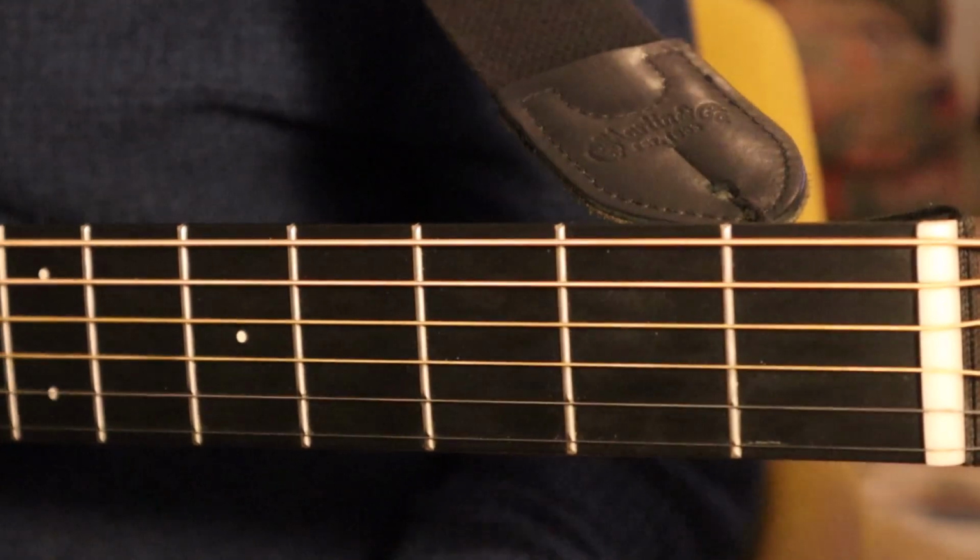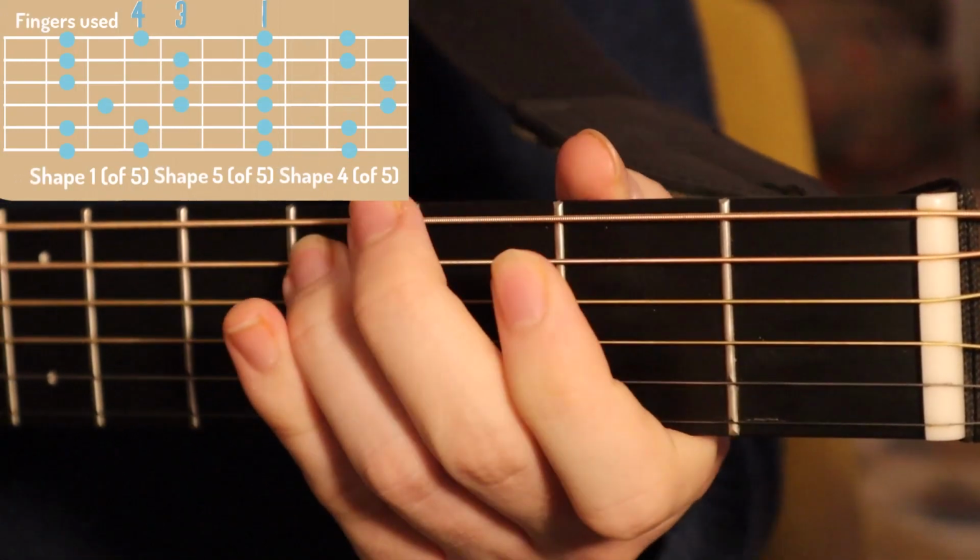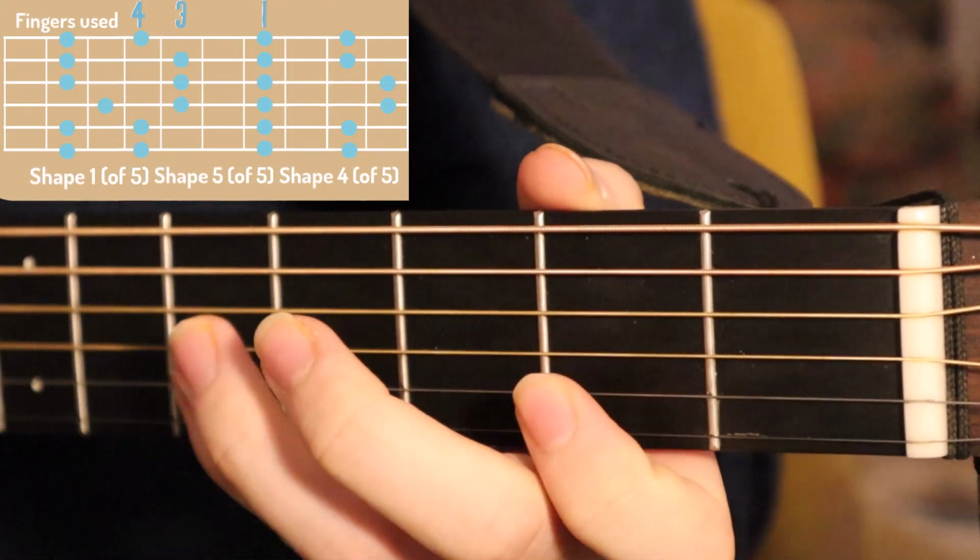And in this final position, we play this. So taking our 4 fingers, we go 1, 4, 1, 3, 1, 3, 1, 3, 1, 4, 1, 4.